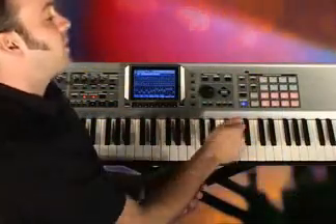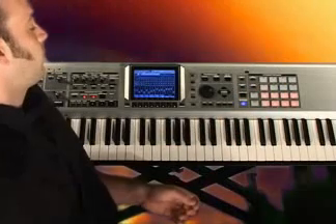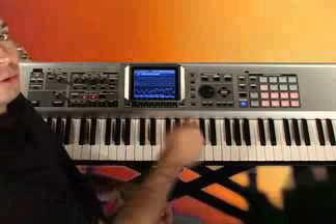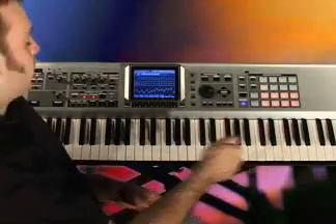So I'm going to start a built-in rhythm pattern here on the pads. And on the keys, I'm using the arpeggiator. Now, depending on what note I hit, I get different variations of the loop.